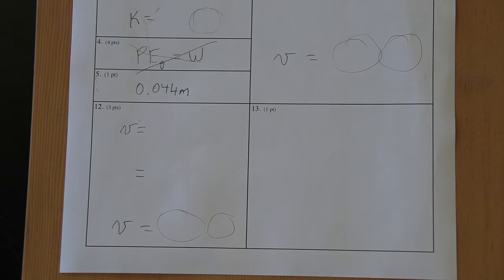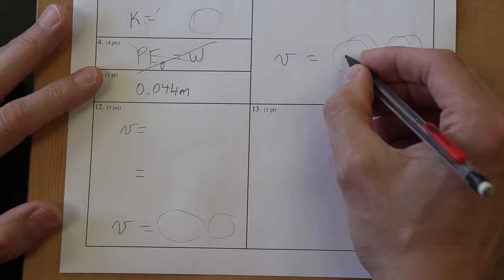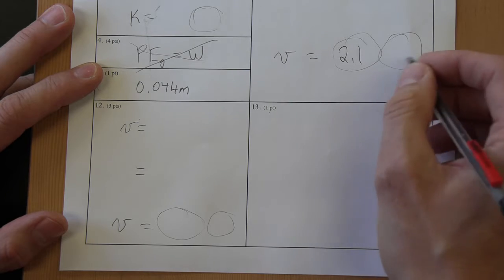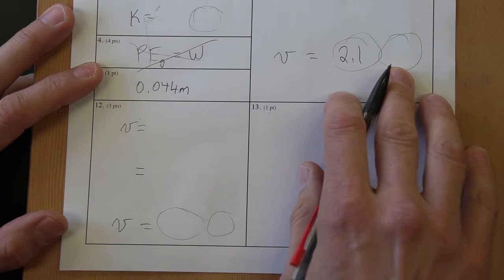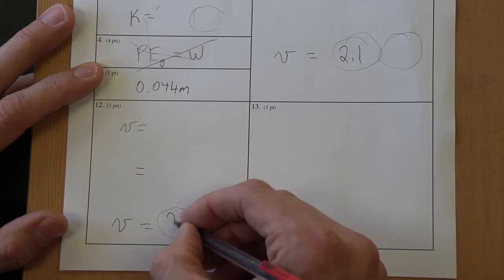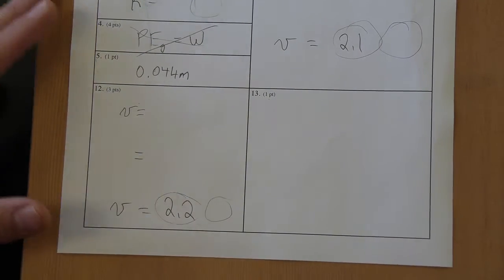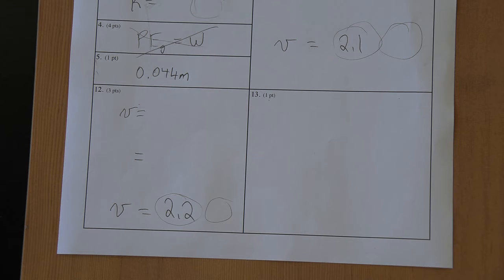Now, what I'm going to do is make up a series of numbers. Let's suppose you calculated this to be 2.1, and the units I'll leave off here because you've got to figure those out yourself. And then over here, you got 2.2. So you basically are showing the car going faster than what was predicted according to the law of conservation of energy. So now we move on to the questions.